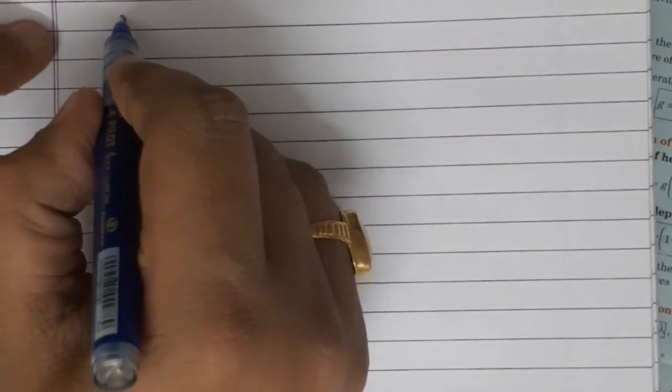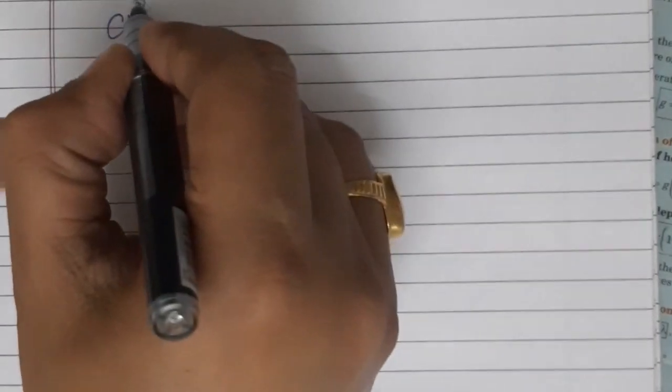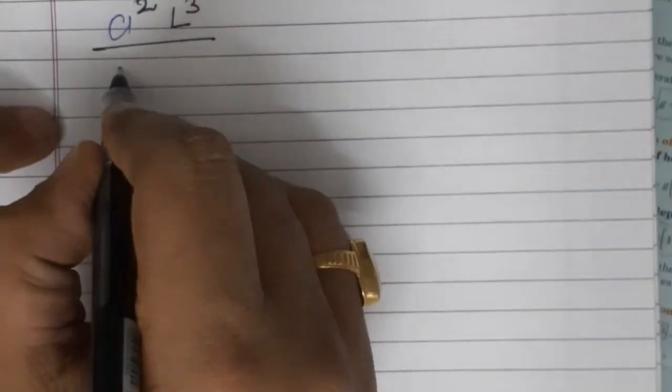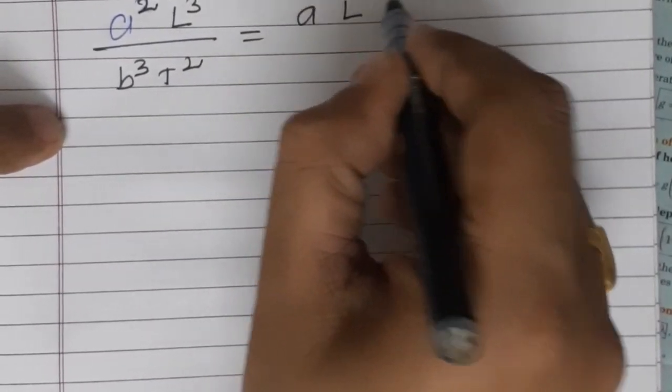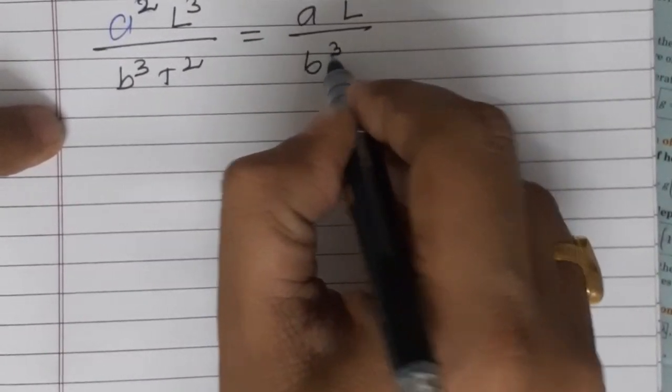If I compare the first term and the second term, it will give me a square L cube upon b cube T square is equal to a L2 upon b cube T.